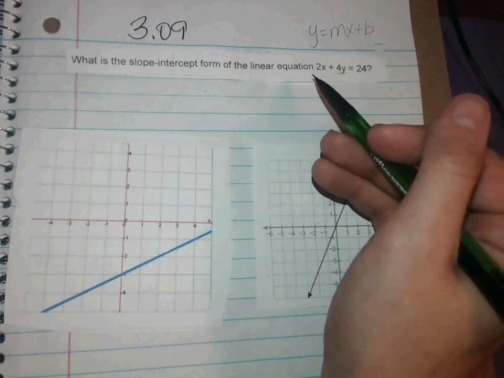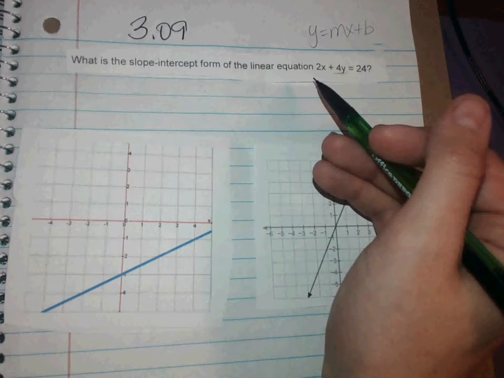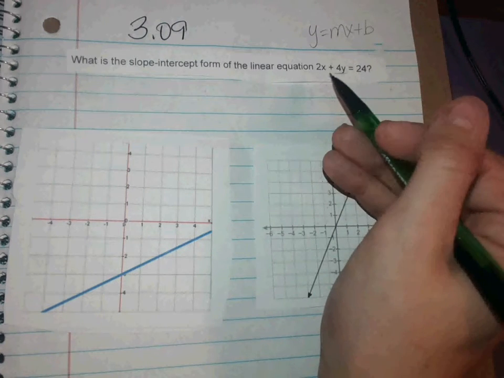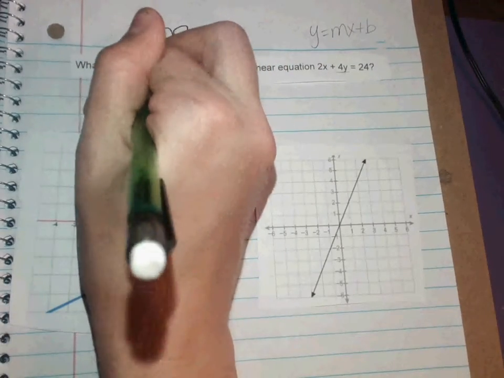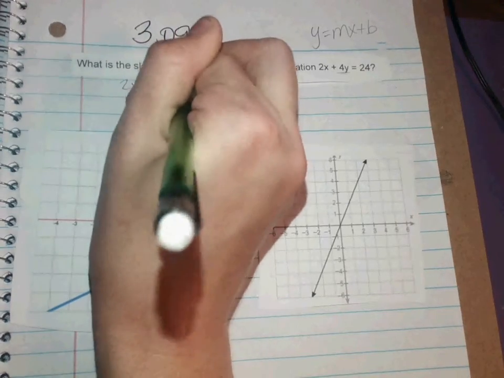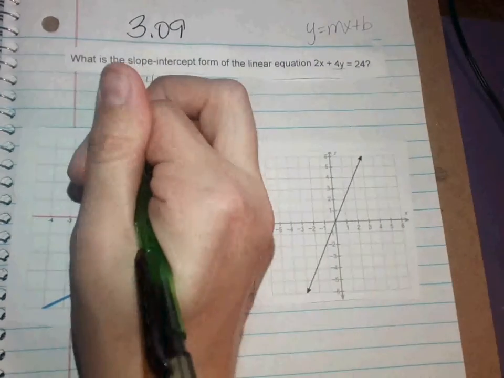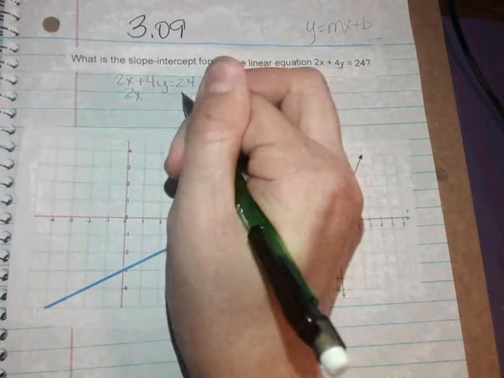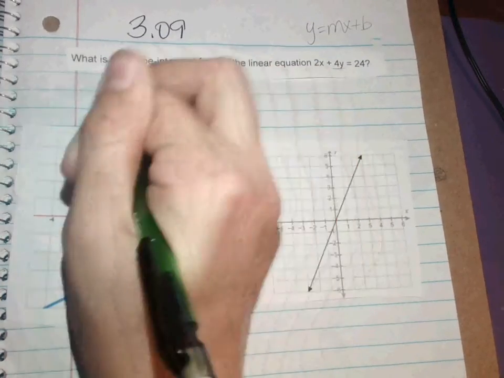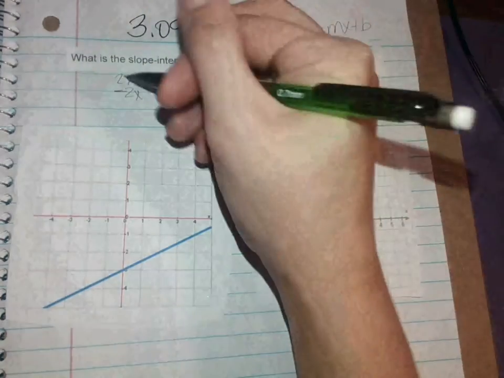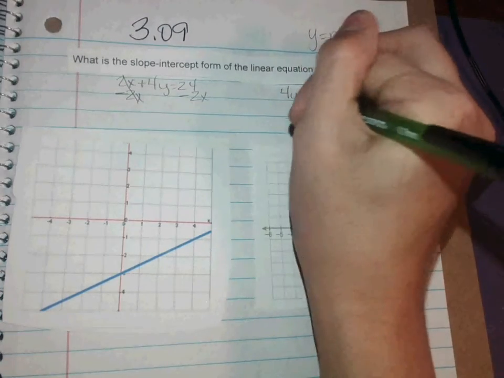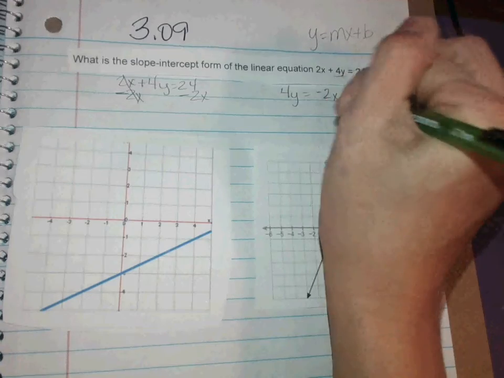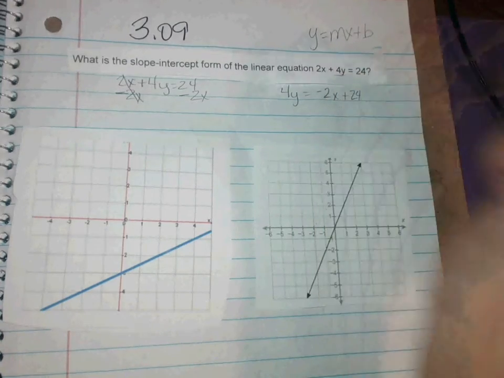The easiest thing, remember when you're undoing, please excuse my dear Aunt Sally, you want to get rid of that 2x first. So I'm going to rewrite my equation right here. And I'm going to subtract 2x from both sides. Now, there's nothing to combine with. So I'll have 4y equals negative 2x plus 24.